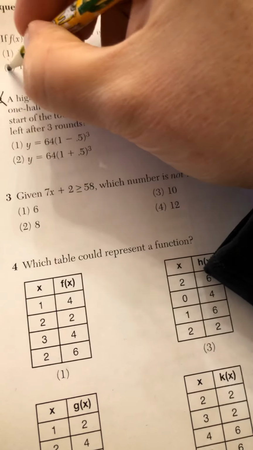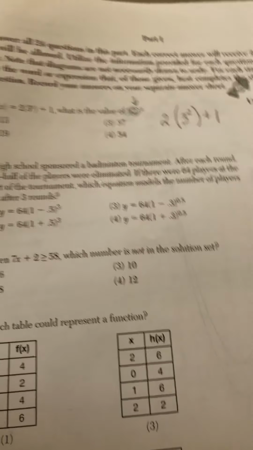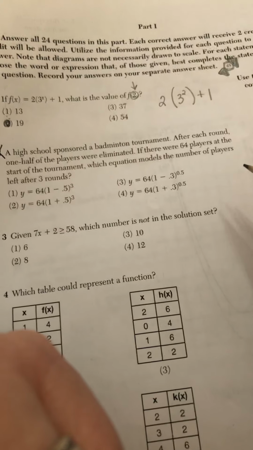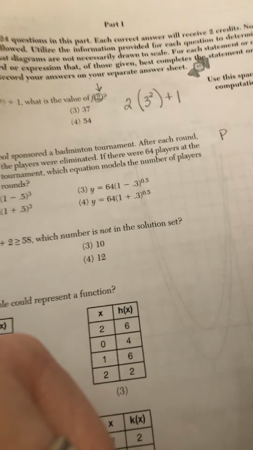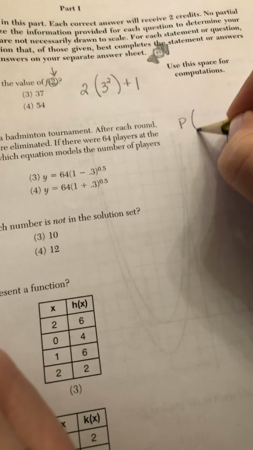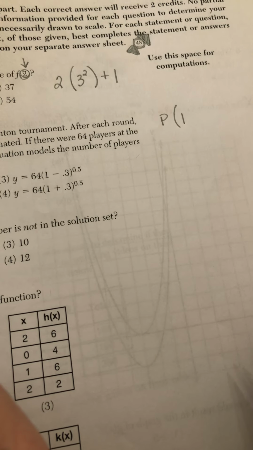Choice 2. Number 2. Now this one I have not taught you yet. This is a formula that you will have to memorize. It is not on your reference sheet and the formula looks like this. P, that's going to be your starting amount. Always parentheses, always the number 1, which represents 100%.